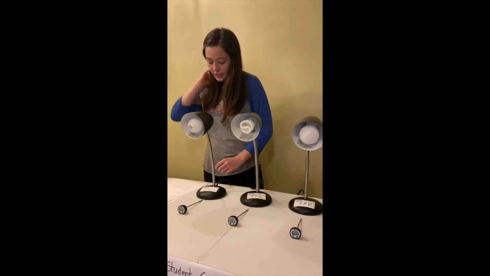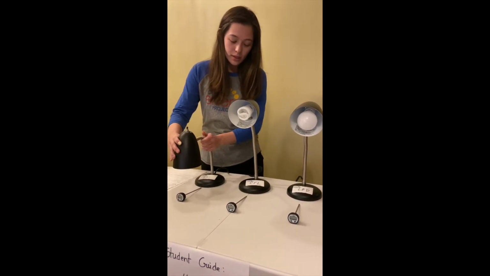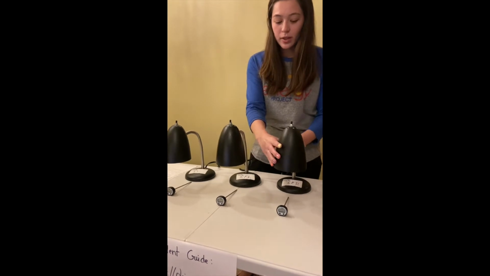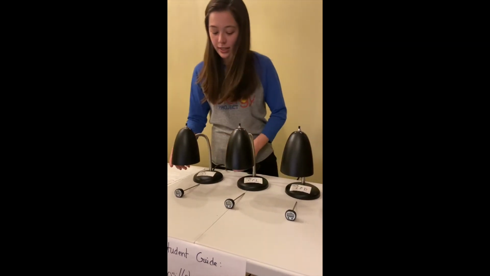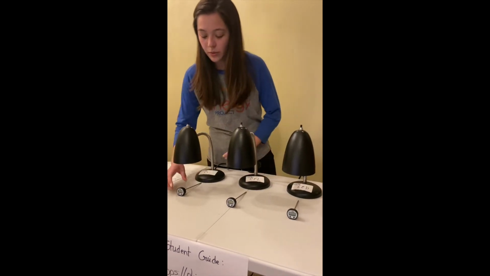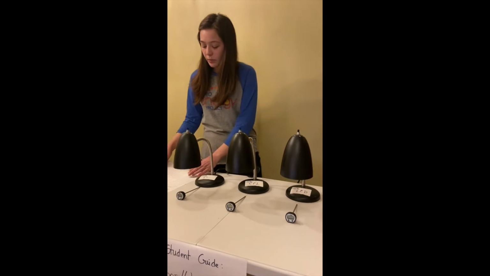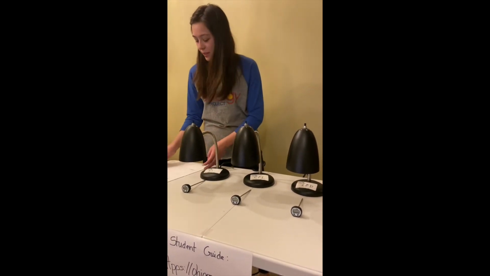So what we're going to do is place the thermometers under each lamp. We want to make sure all of the settings are the same to make sure it's a good experiment. So we want the same height between the lamps and the same distance and everything. So we're going to turn on the lamps and get a time 0 reading. We'll write this down on the data sheet on page 22 of the student guide.